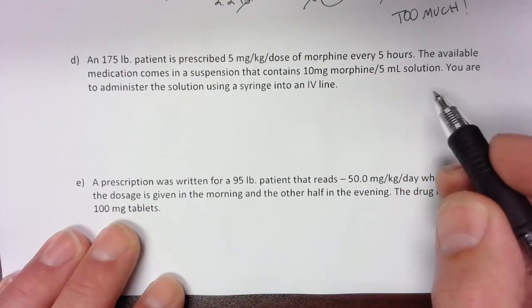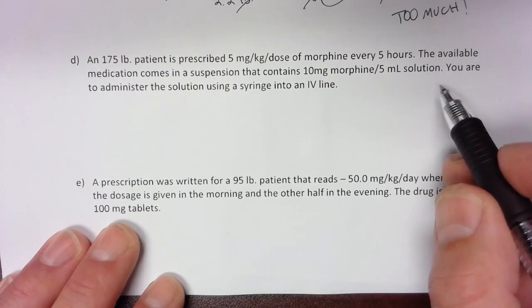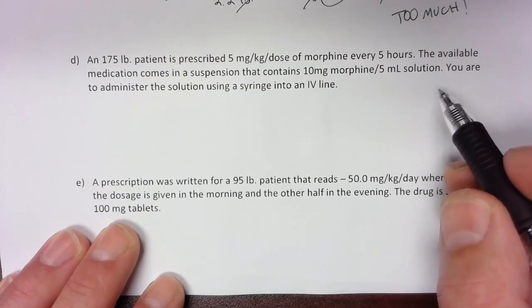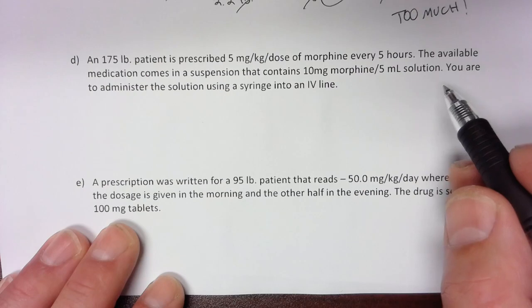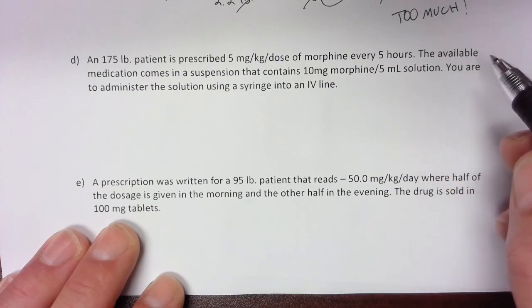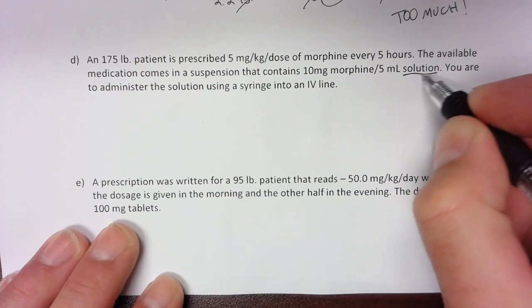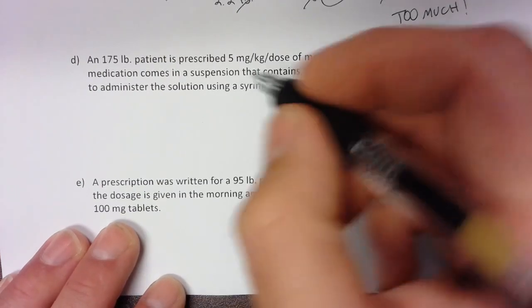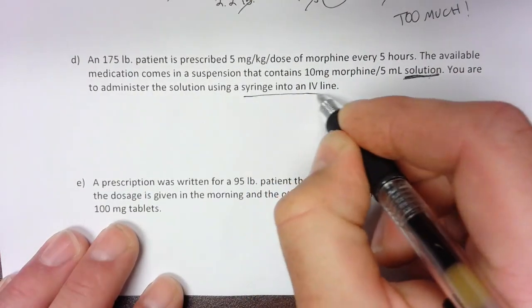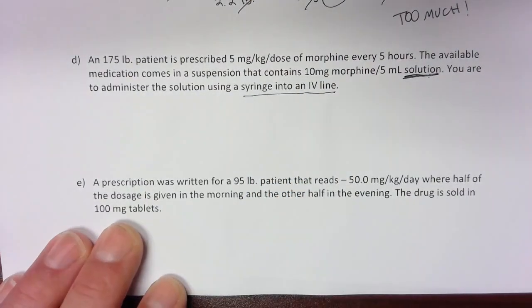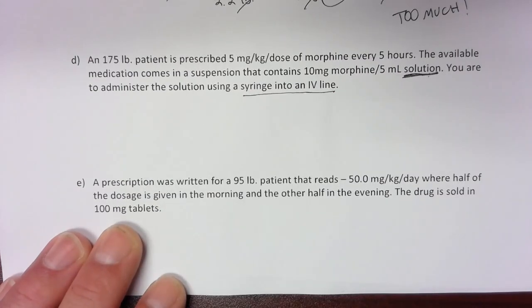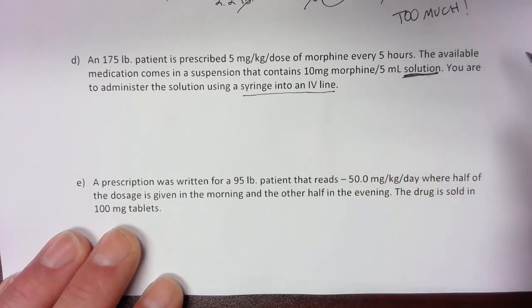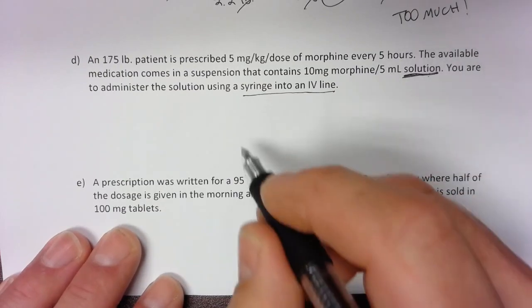We're trying to get to milliliters of solution, milliliters of this morphine solution. Okay, you know that because you're going to administer it using a syringe into an IV line, and you would do that in the liquid form, and milliliters is a measure of volume. So let's go ahead and begin. But where do we begin?